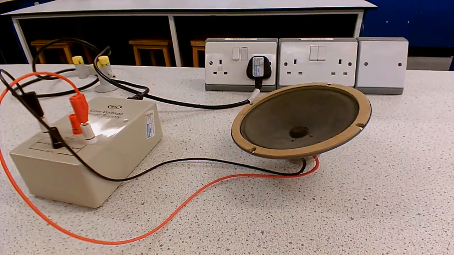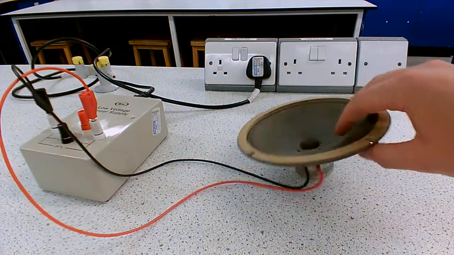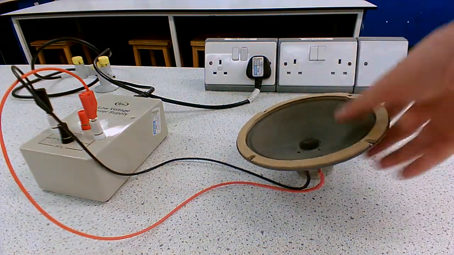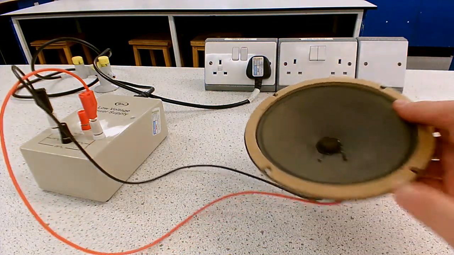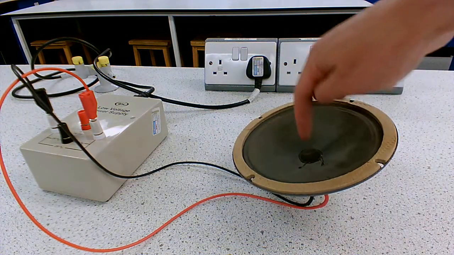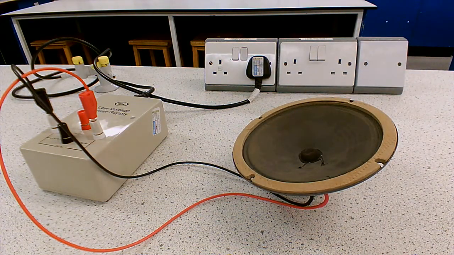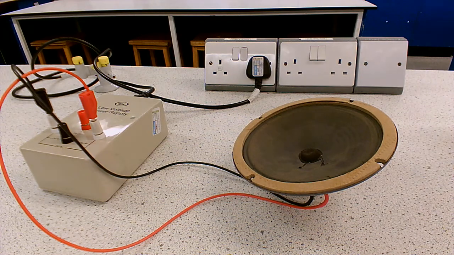The AC is provided by this power supply here. There is also a permanent magnet inside this particular part of your loudspeaker here in the middle. So there's actually a permanent magnet, maybe something like one of these, inside here. So effectively we've got an electromagnet made with a coil of wire, and we've got a permanent magnet in there. And those two are going to interact with each other to produce a force.